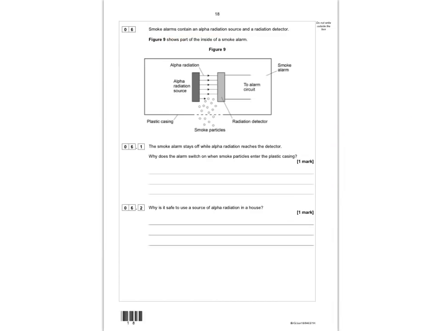So this is question 6, and in question 6 it says smoke alarms contain an alpha radiation source and a radiation detector. Figure 9 shows part of the inside of the smoke alarm. So here's the alpha radiation source. It's emitting alpha particles to the alarm circuit, and you can see smoke particles coming in here and disrupting the alpha particles' motion.